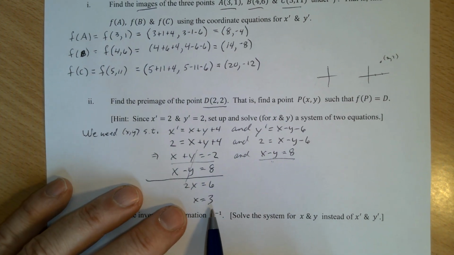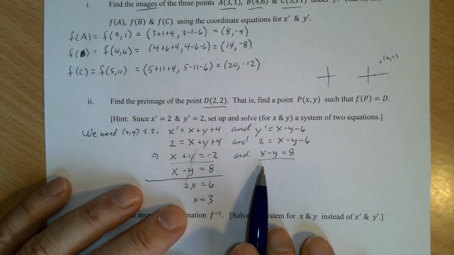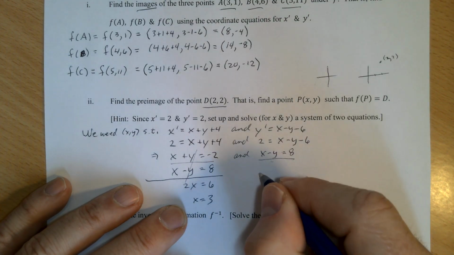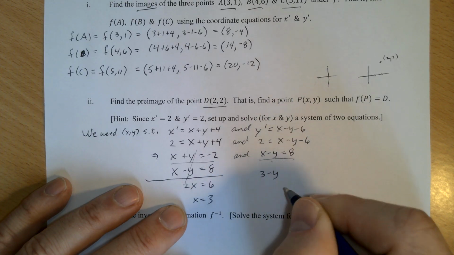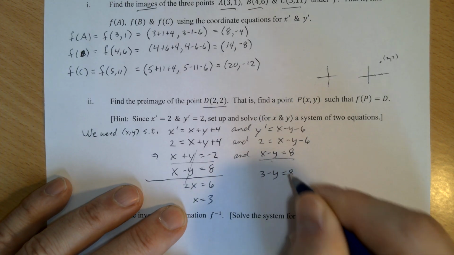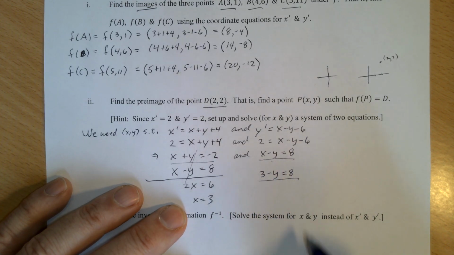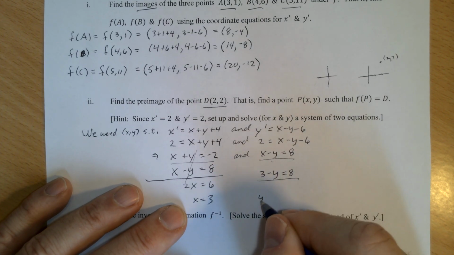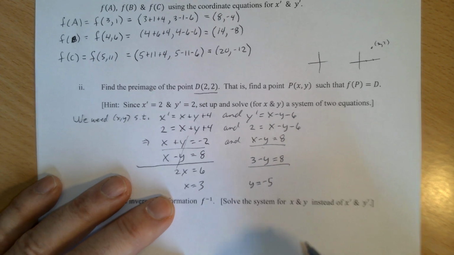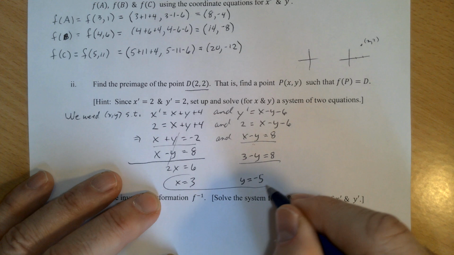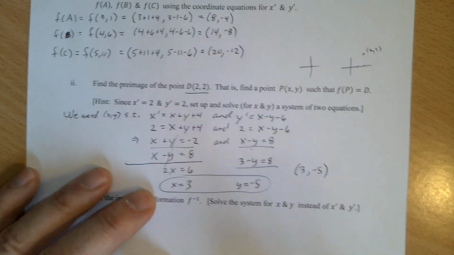Okay, well, if x equals 3, I can use either one of the equations to find out what y is. If x is a 3, I could go 3 minus y equals 8. And what does that mean? If I add 8, subtract that, I think I'd get a negative 5. Y equals negative 5. So the ordered pair is 3, negative 5.